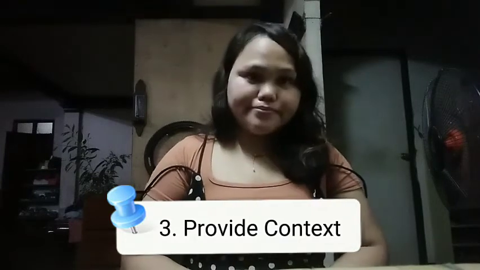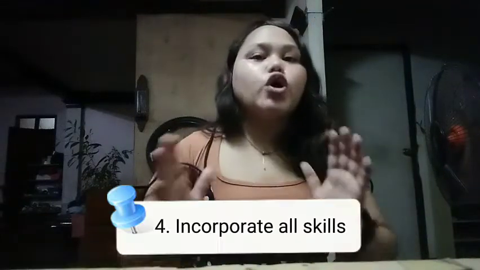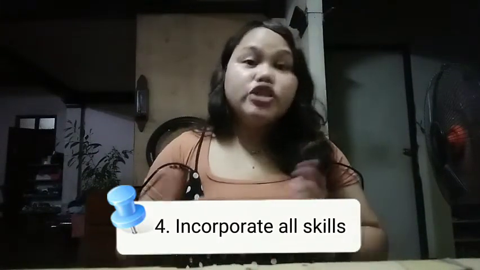Third way is to provide context. Teach them in context, such as short stories and articles. Using those materials, they are able to analyze grammatical structures like simple past, simple present, modal verb, verb phrase, and many more. Fourth one is to incorporate all skills. When you conduct an activity, all skills must be presented, such as listening, reading, speaking, and writing.